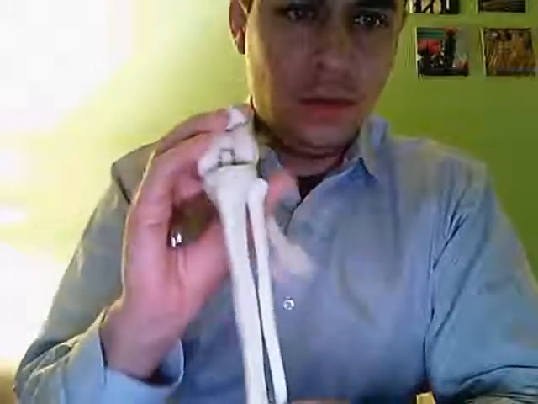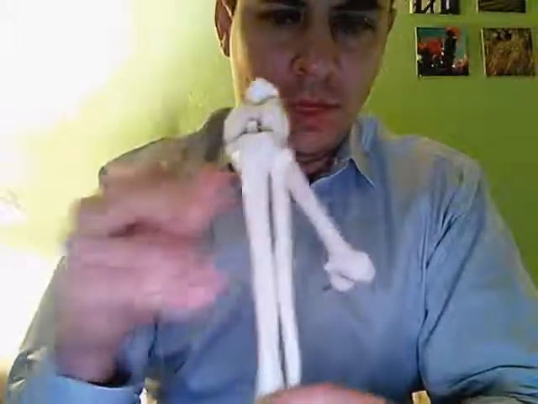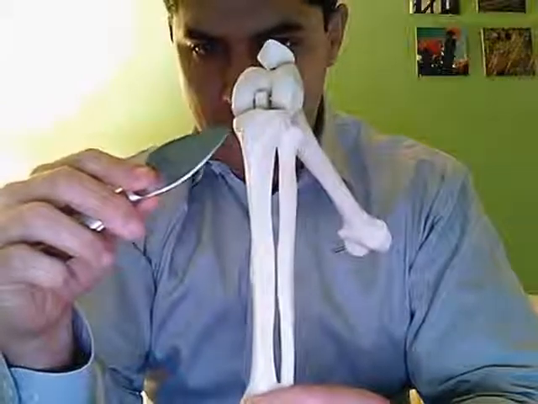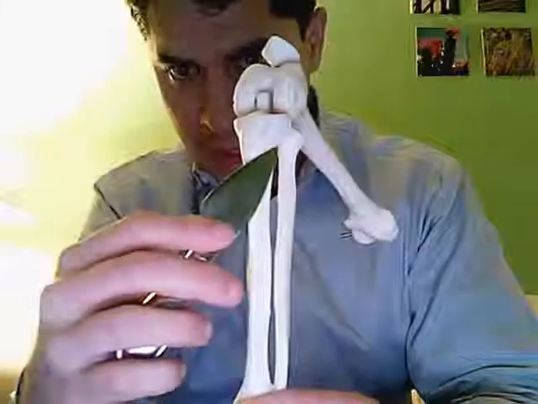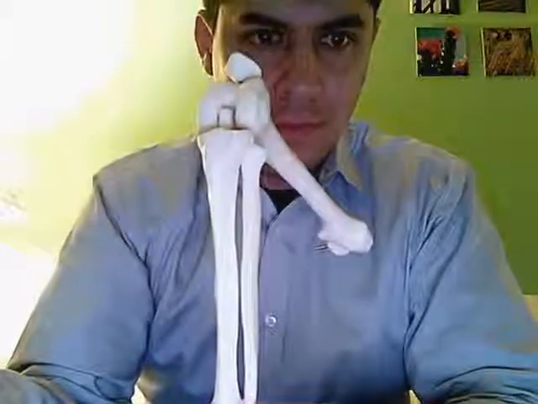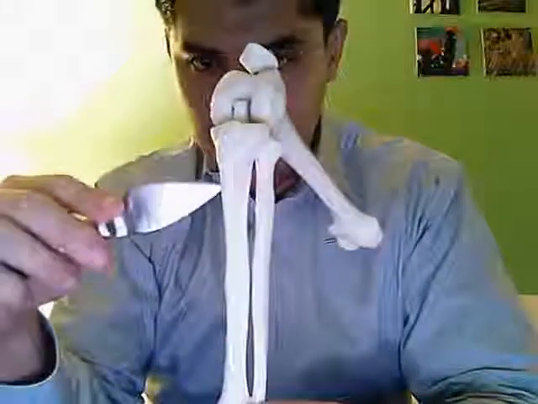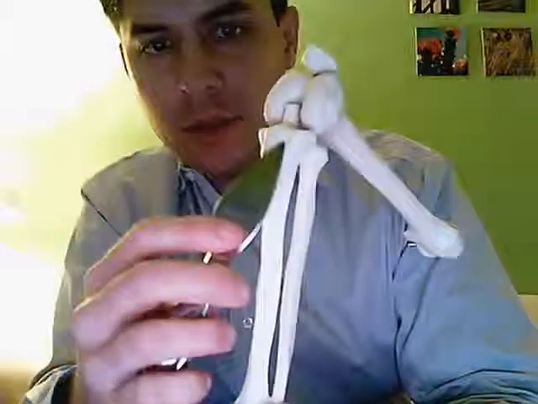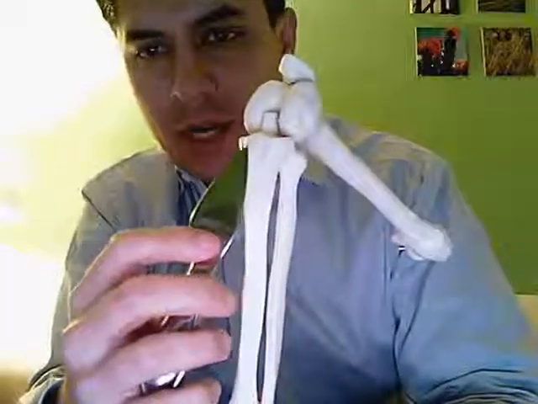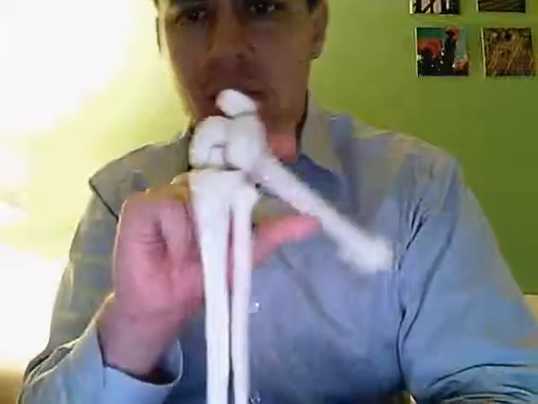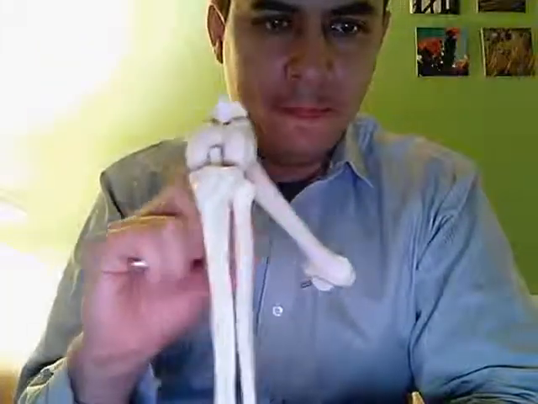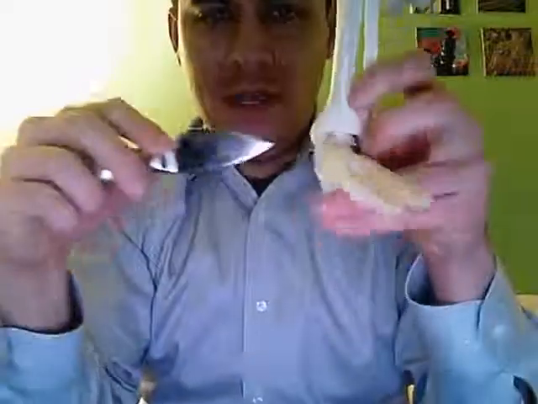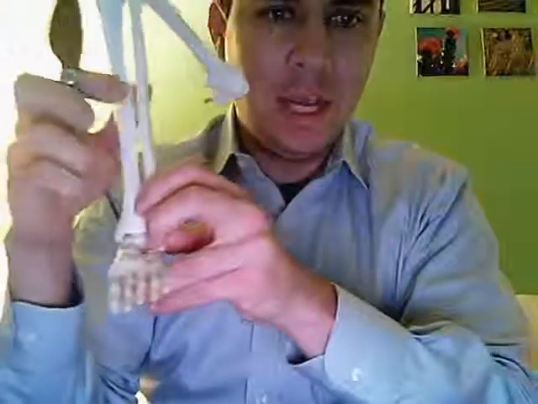Moving on to the tibia. Here we have the medial and lateral condyles of the tibia. Here's the tibial tuberosity. This is the tibial tuberosity right here, the point that articulates with the patella to form the knee. Here we have the medial malleolus.